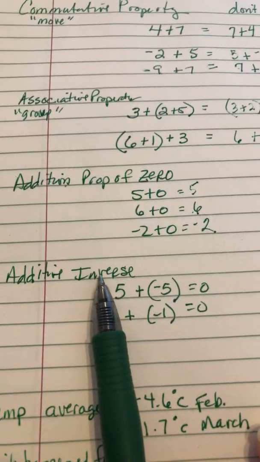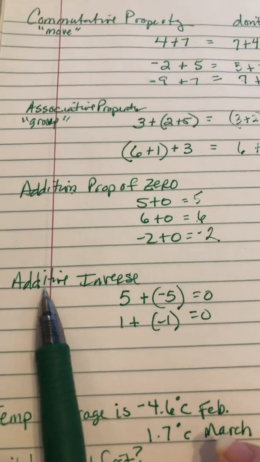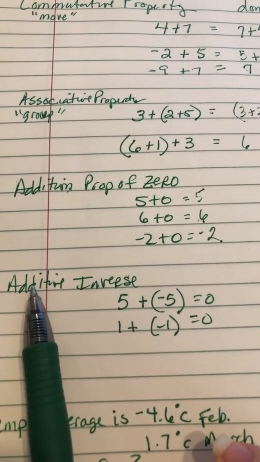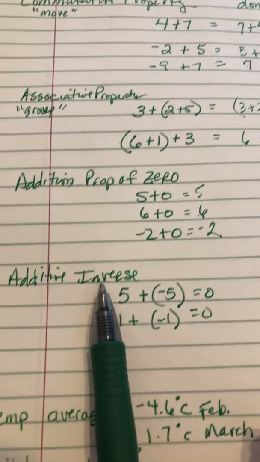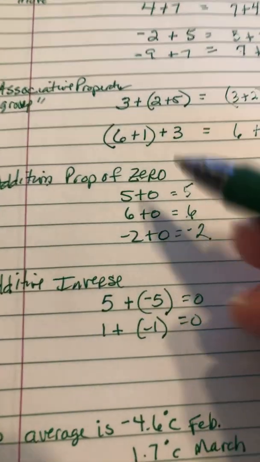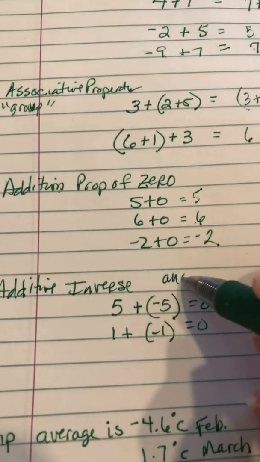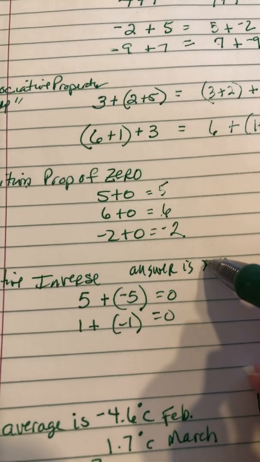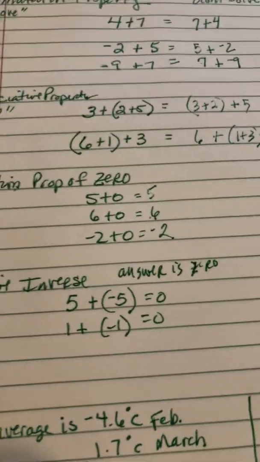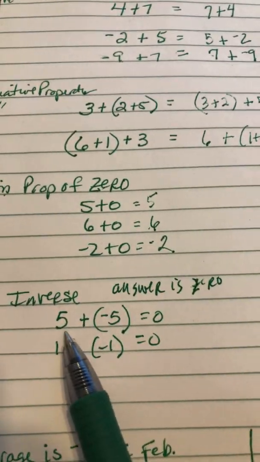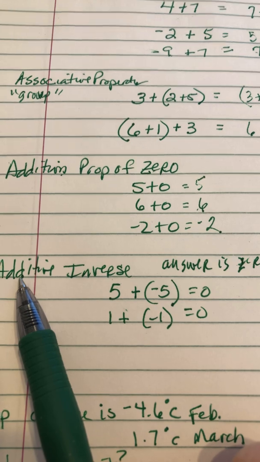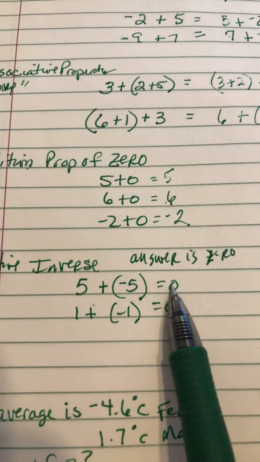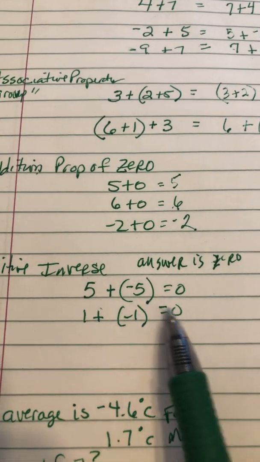The additive inverse, then, the idea behind additive inverse is that you can add the inverse or the opposite of a number, and the answer will be 0. This one, the answer is 0. Okay, so like 5 and its inverse, which is negative 5, you can add the inverse and you will get 0. 1 plus negative 1 is 0.